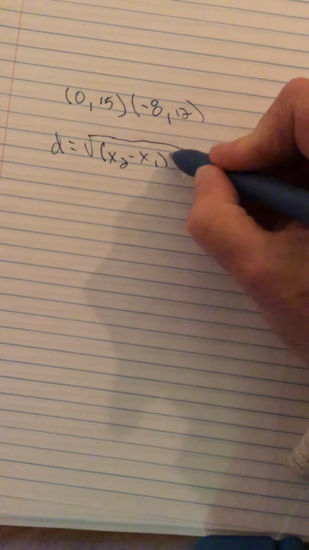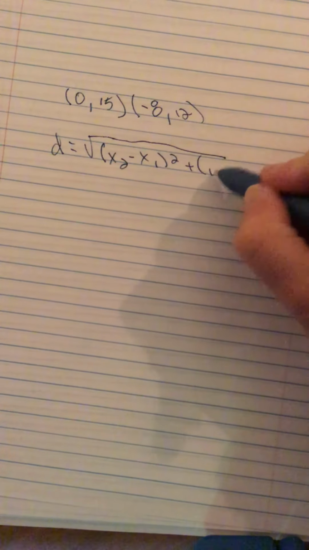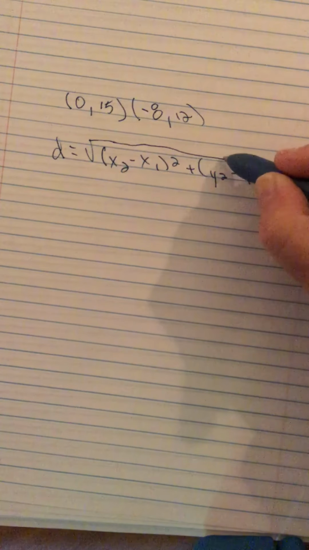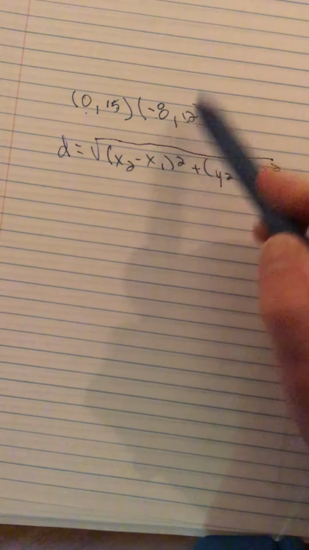D equals square root of x2 minus x1 squared plus y2 minus y1 squared. And then I'm going to go up here and label those. x1, y1, x2, y2.